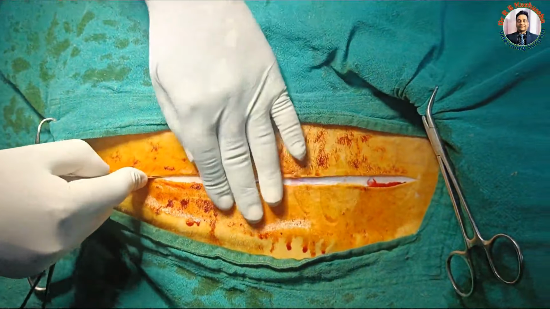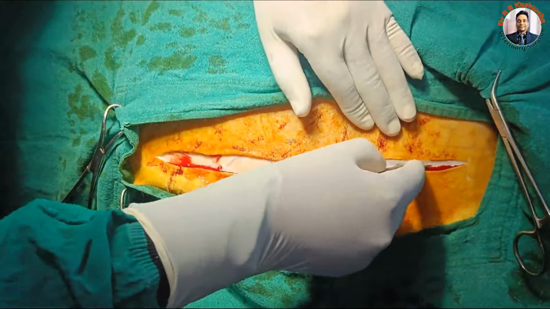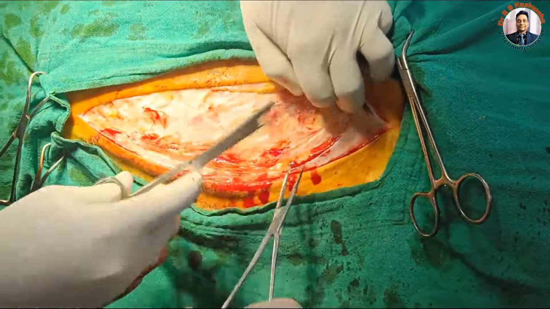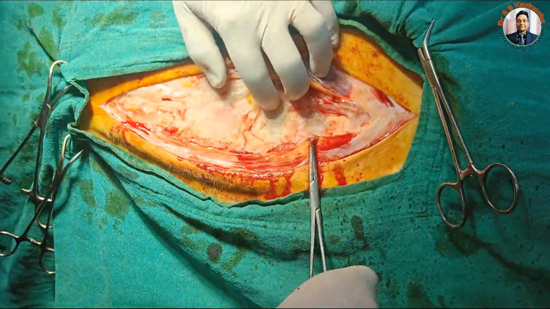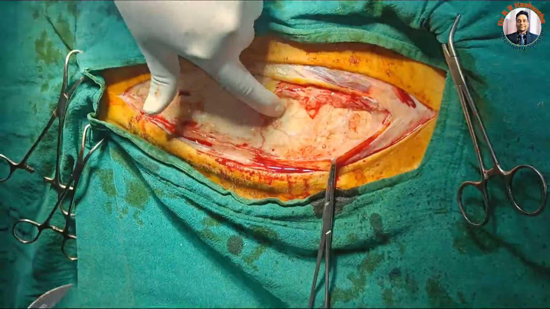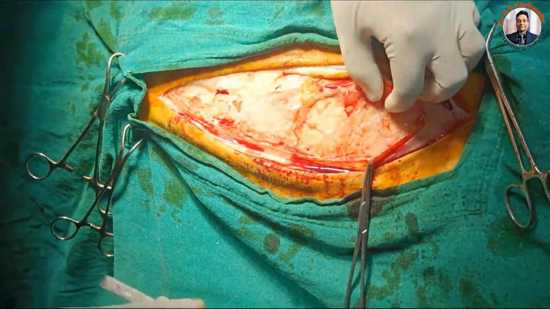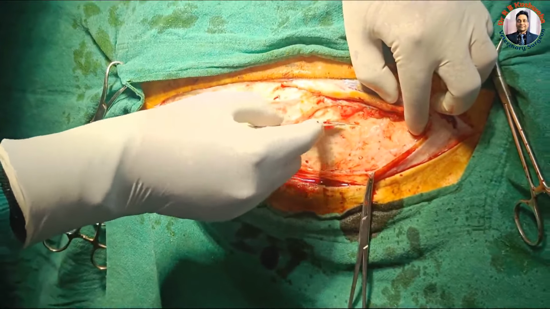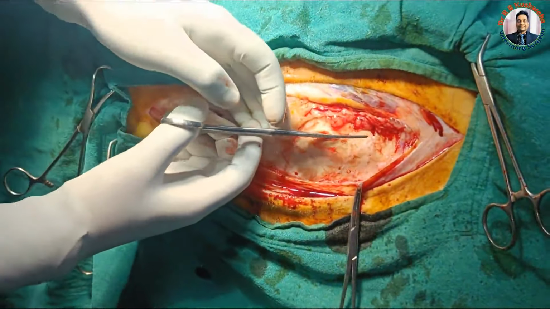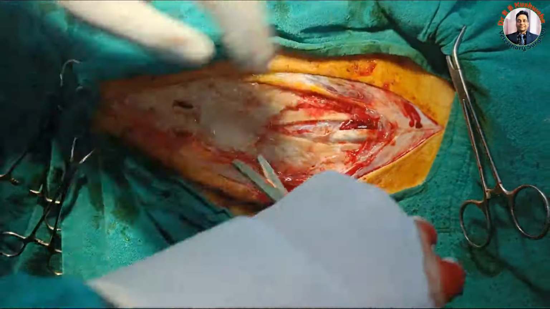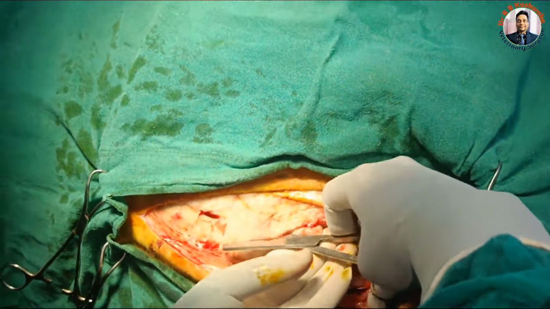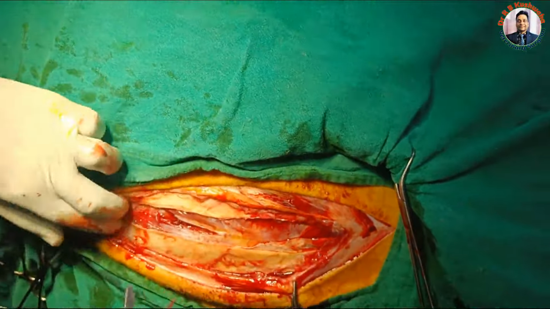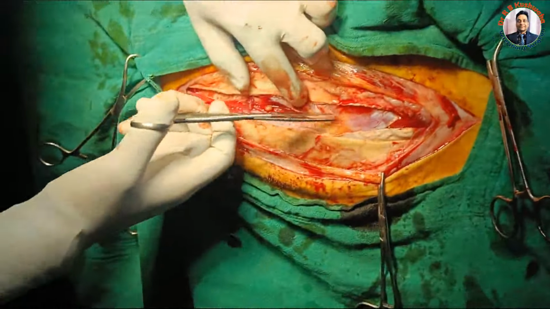So we start from here. This is the skin, and this one is the subcutaneous tissue, and immediately after this is the subcutaneous fascia. This cream-like, shining structure is the external sheath, or the aponeurotic part of the three muscles: external oblique, internal oblique and transverse abdominis. Below this one we will find the rectus abdominis. This one is the aponeurotic part, a tough structure. And now you could see this rectus abdominis.